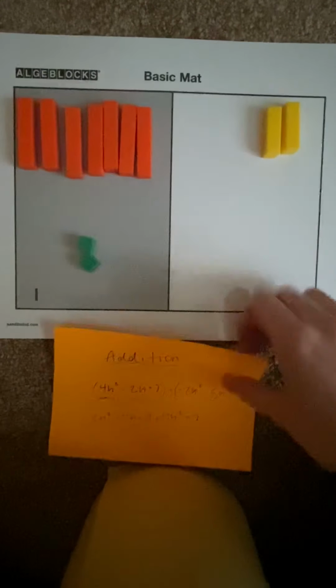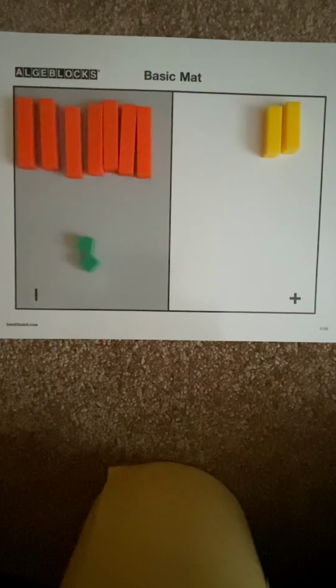All right, so we have now simplified our problem.